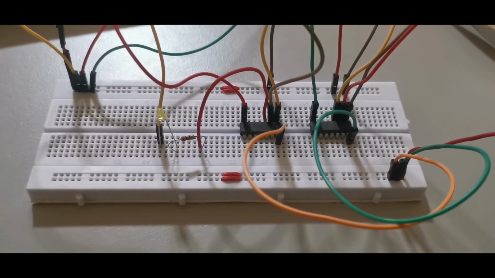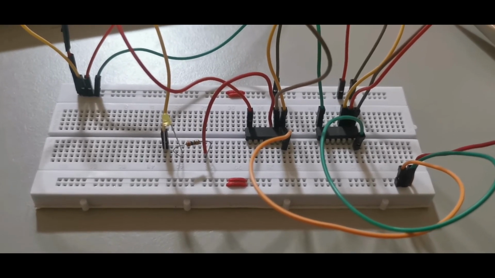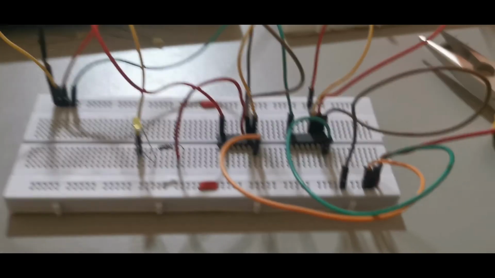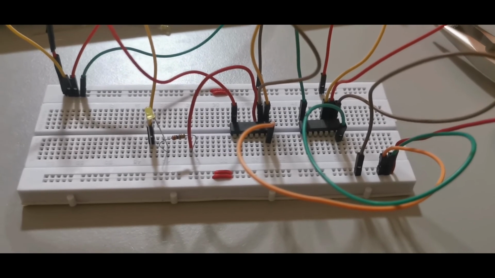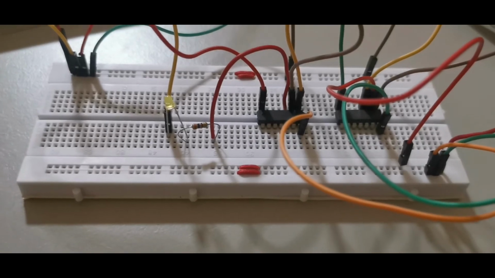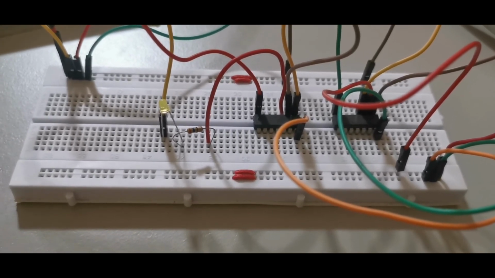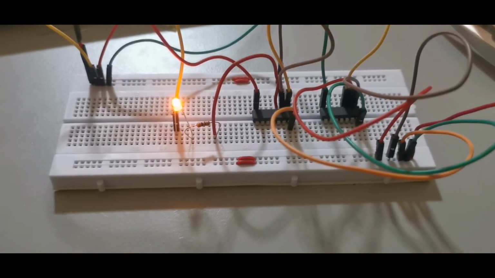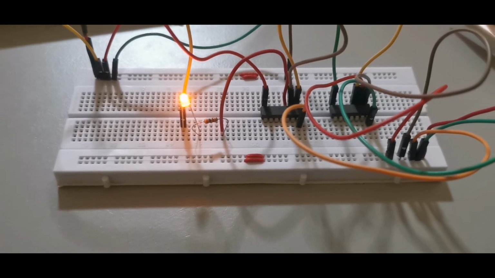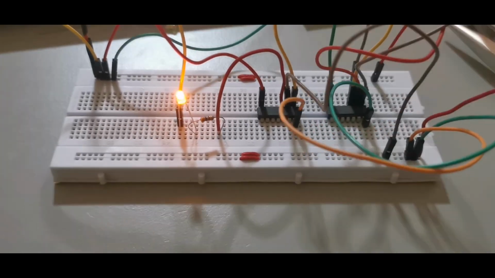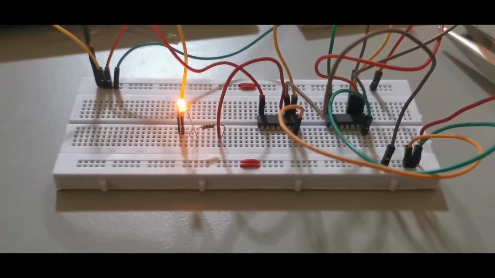Input A is 0, input B is 0, input C is 0. The output will be 0. Inputs A and B are 0, C is 1, and the output will be 0. Terminal inputs A and C are 0, B is 1, and the output is still 0. Both terminal inputs B and C are 1, and A is 0. The output will be 1. Terminal A is the only one that is 1. The output will be 1.